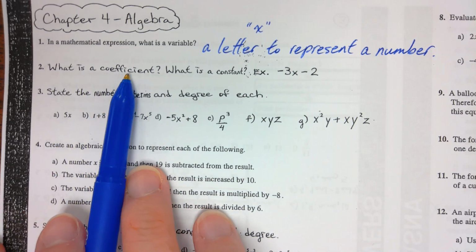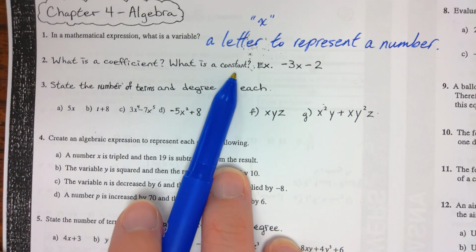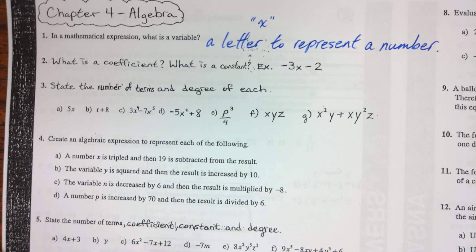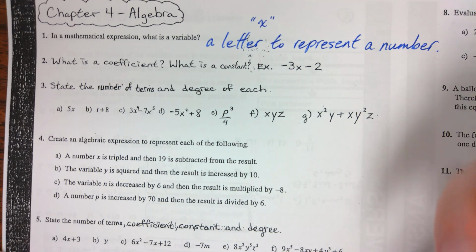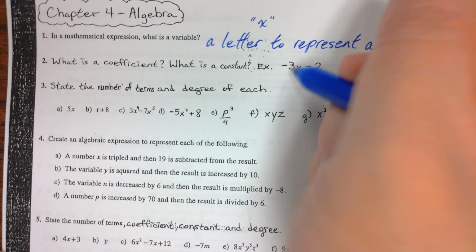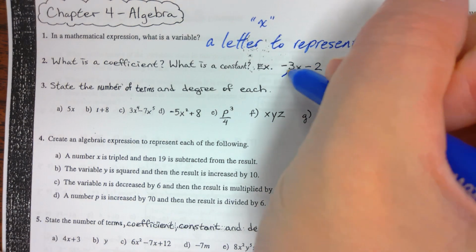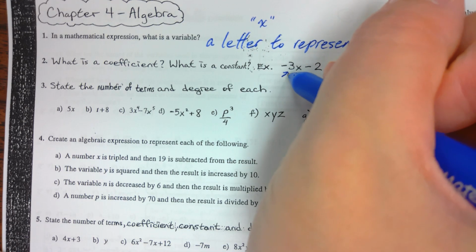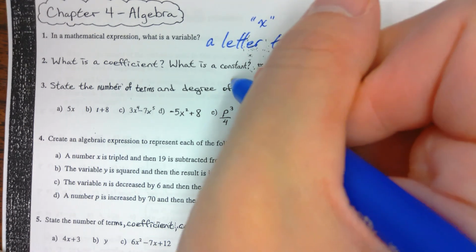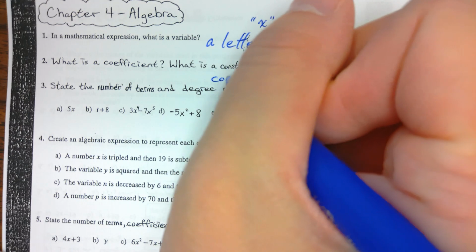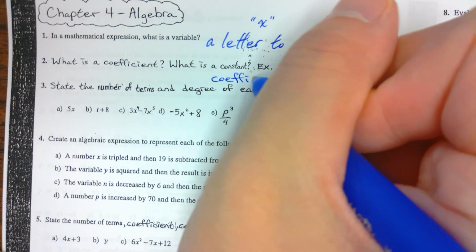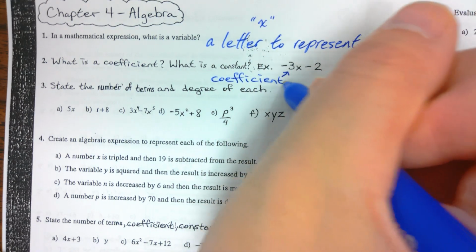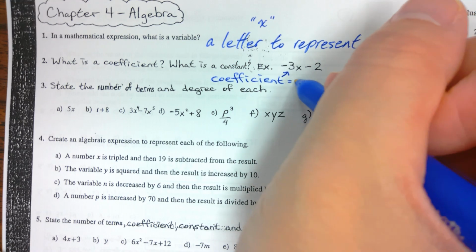What is a coefficient and what is a constant? Nicolette? Right. The coefficient is the number in front of the variable. So this, your coefficient is -3.